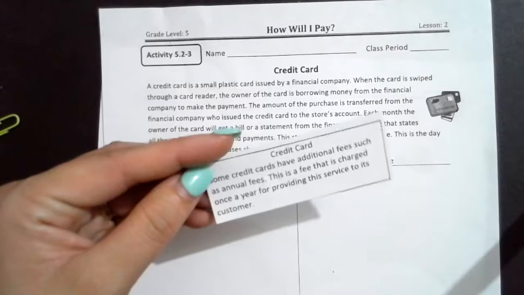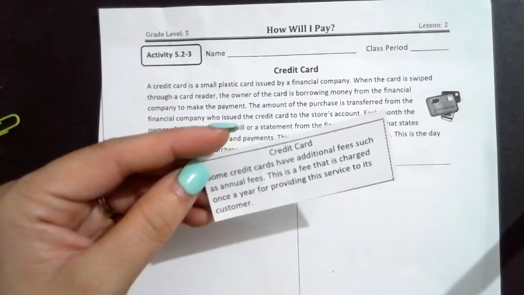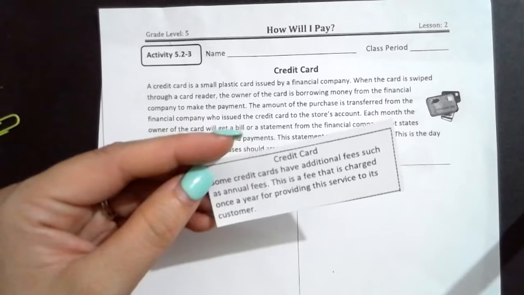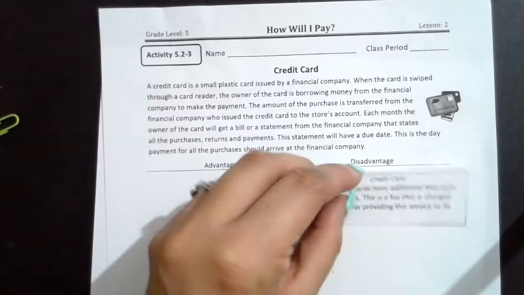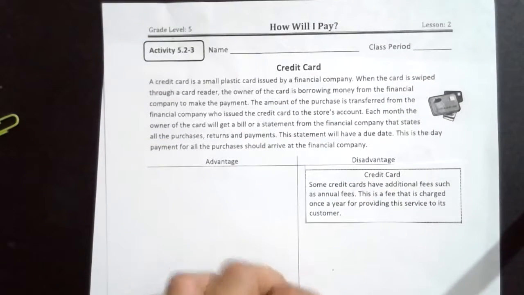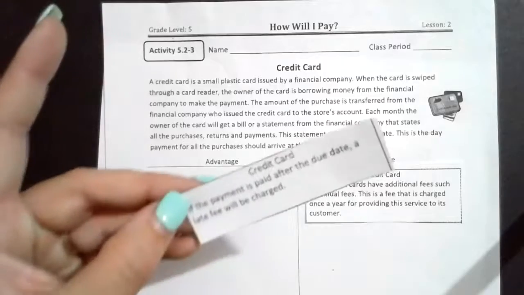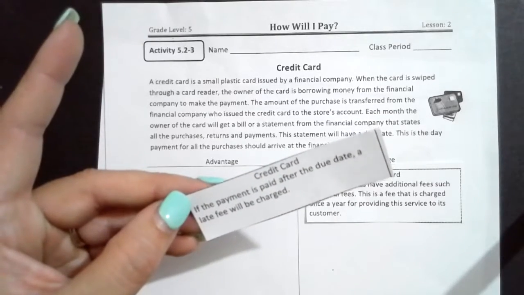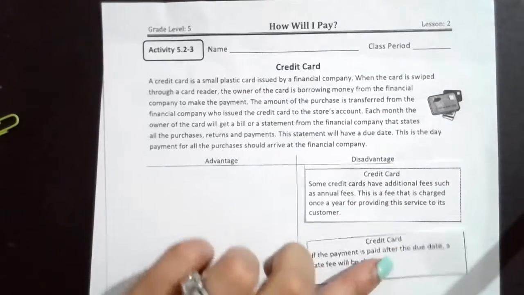Some credit cards have additional fees, such as annual fees. This is a fee charged once a year for providing service. That's a disadvantage. Fees are bad. You don't want to pay fees. Credit card. If the payment is paid after the due date, a late fee will be charged. I don't want no fees.